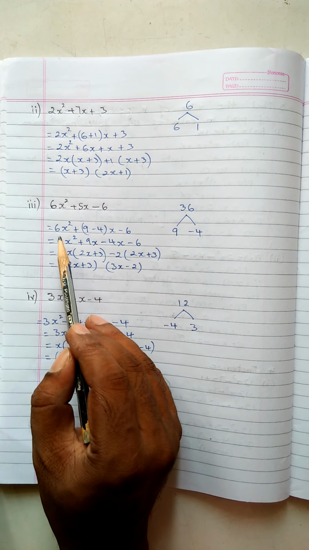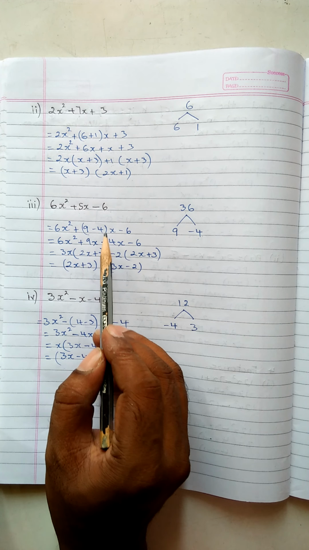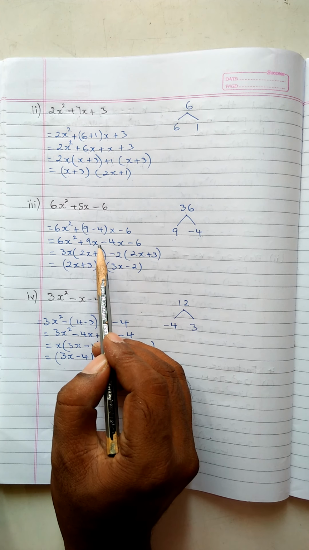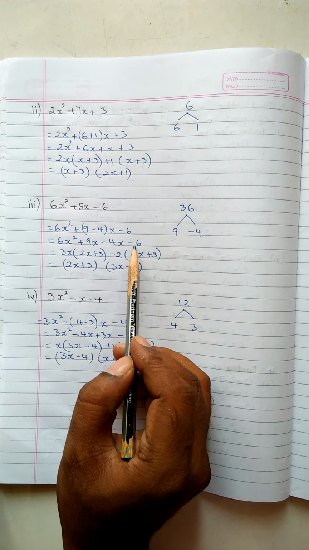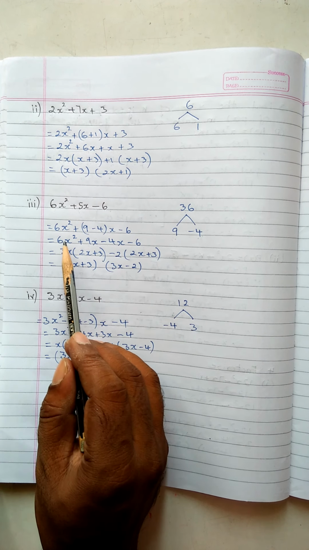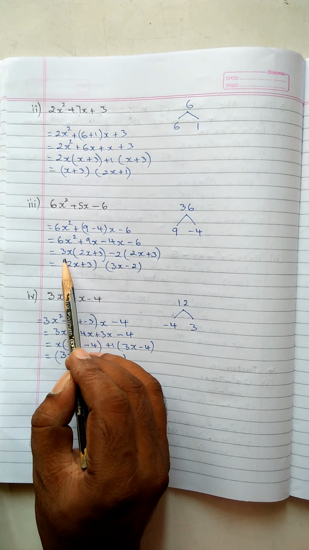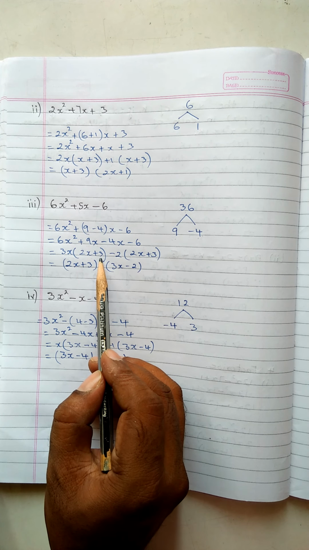So here the 6x squared I will write as such. 5x can be rewritten as plus 9x minus 4x. Then minus 6 I will write as such. Then from these two, 3x can be taken as common. The remaining will be 2x plus 3.